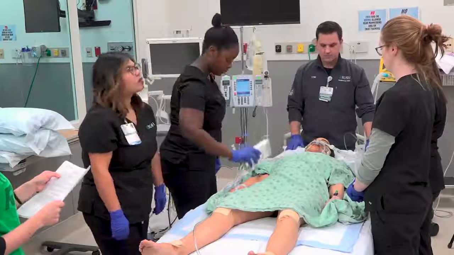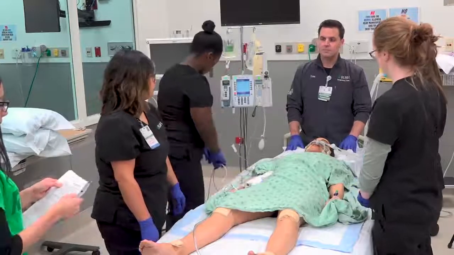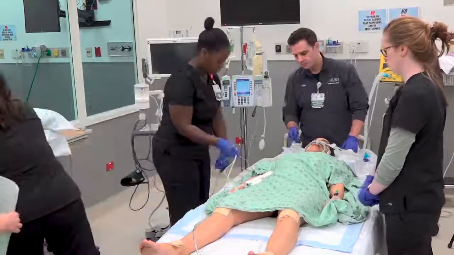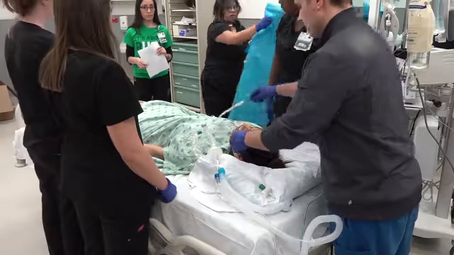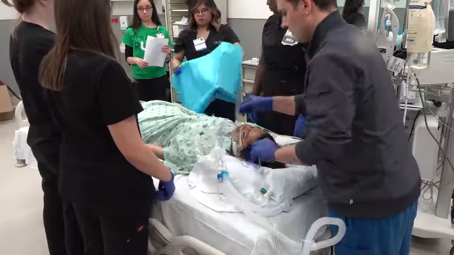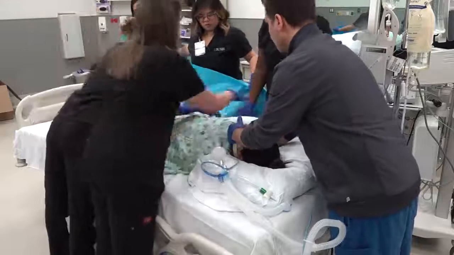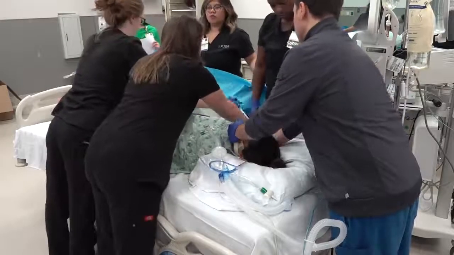Step 2. A maxi tube or a sliding sheet will be placed underneath the patient's current sheet. Make sure it is tucked as far underneath the patient as possible.